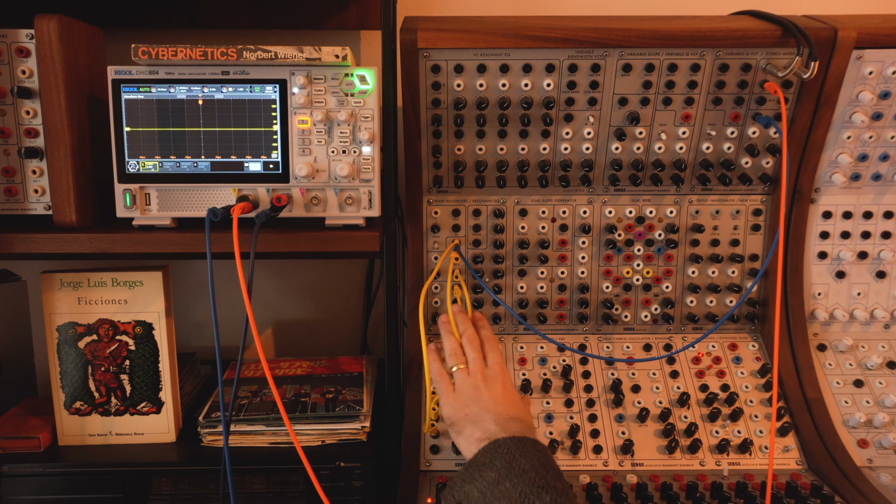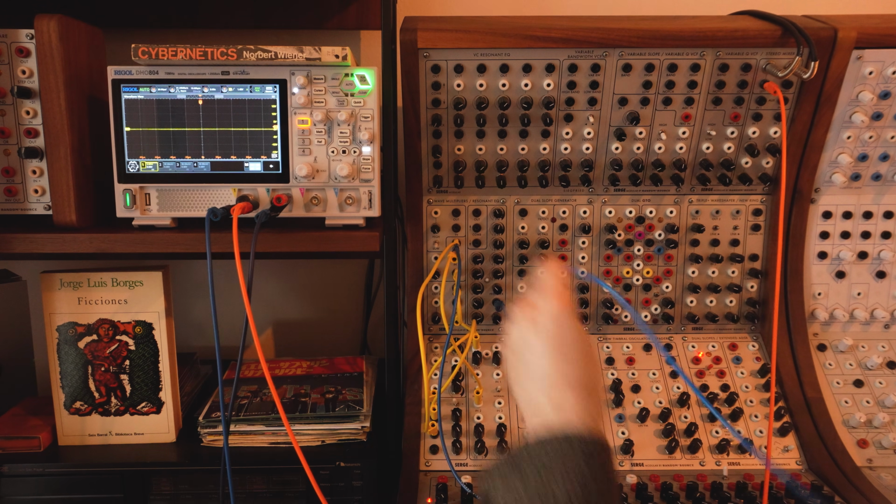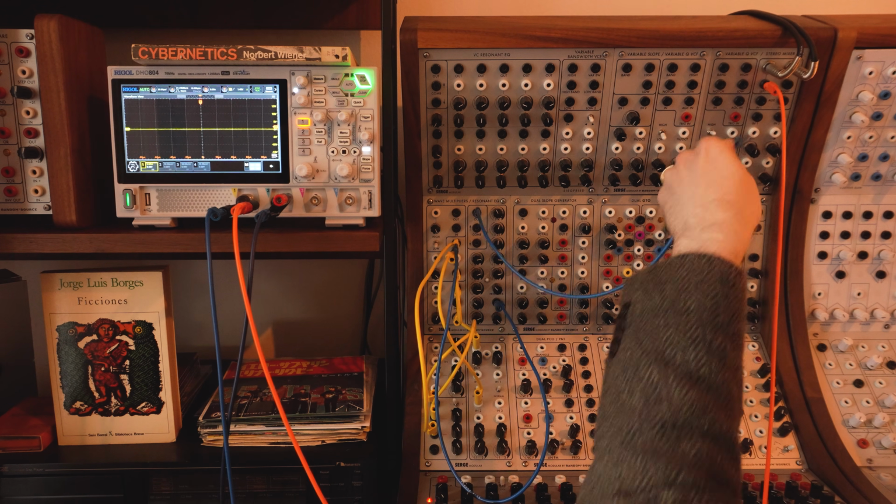Before we add the cybernetic regulator, let's do what I always like to do, which is patch this whole sound through the res EQ because it sounds really great.